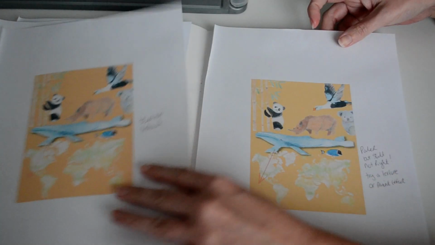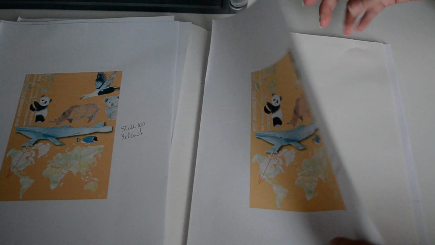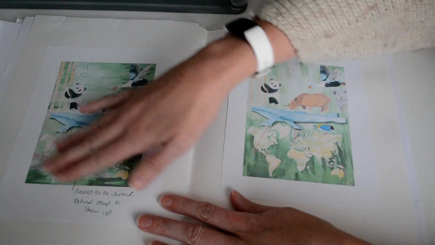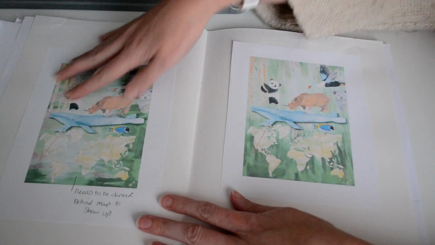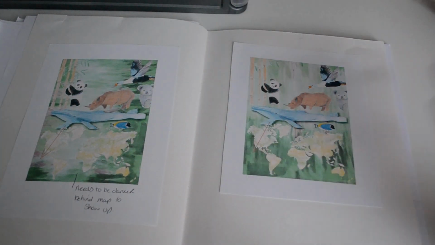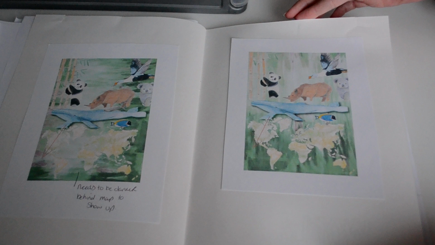Just annotated them. And then this one I wanted to work on more like a foresty background, just to give it a bit of texture, a bit of difference from the other two book cover designs.